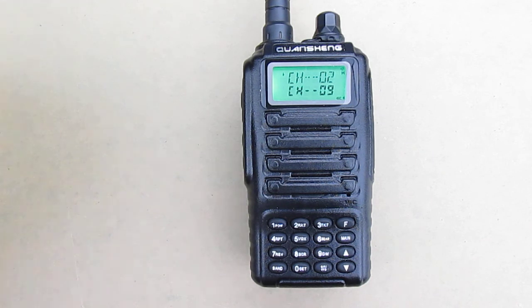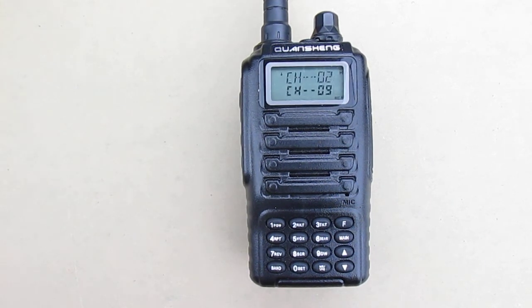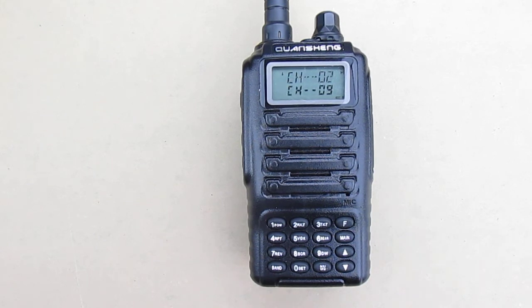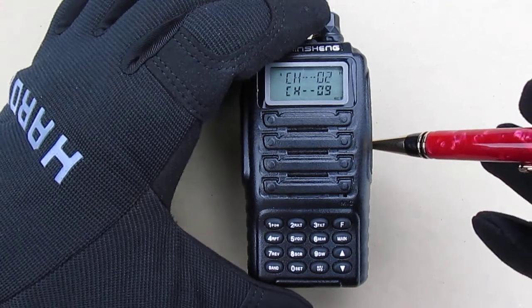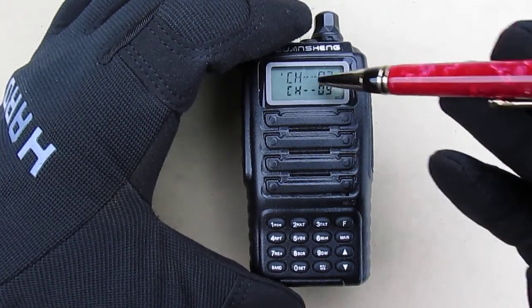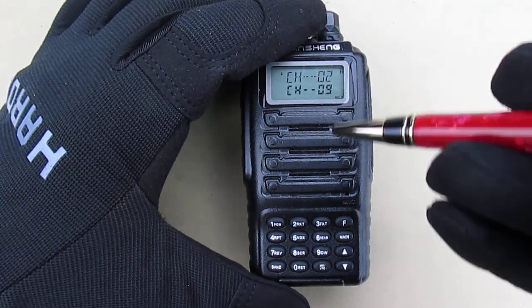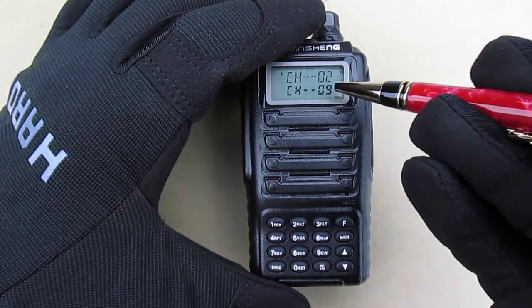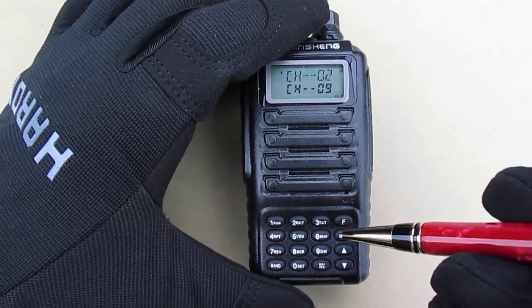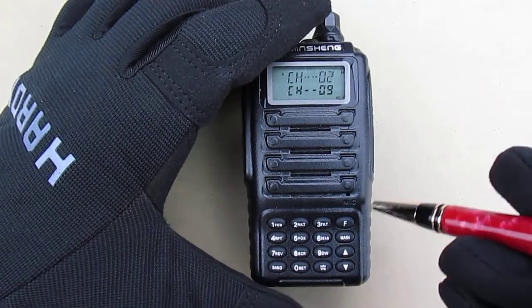Second thing I'd like to show you is the channel display mode. If you have the manual, this is on page 21, menu 14. The channel display mode sets how the unit shows the information on the screen. Right now I have it in channel display mode. It's displaying the channels. And there's really 3 different settings: channel, frequency, or name.